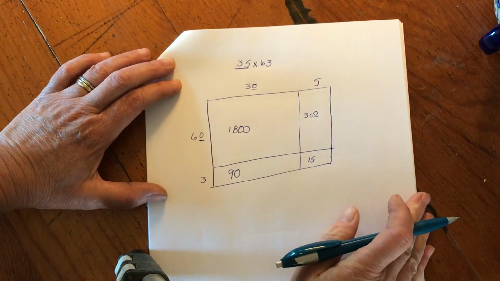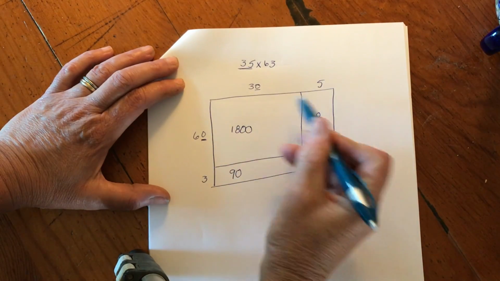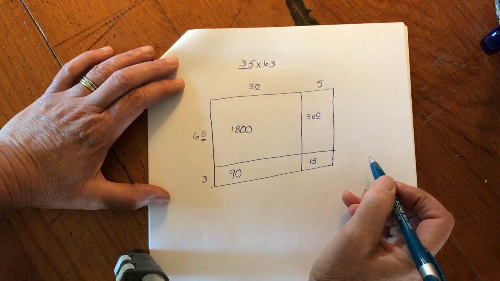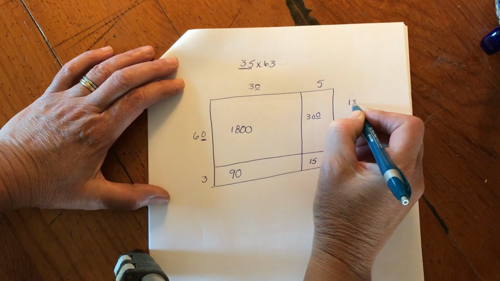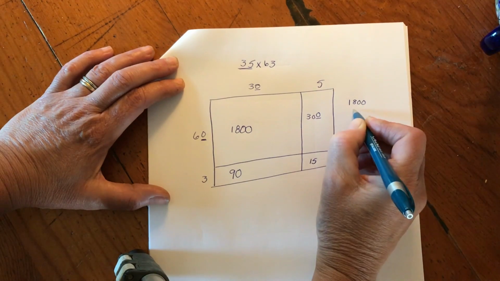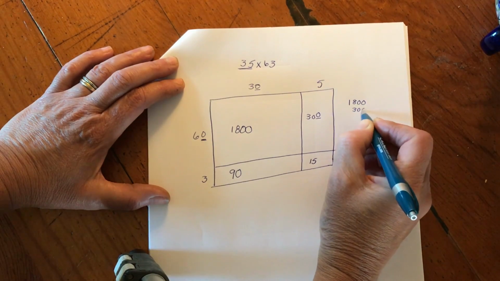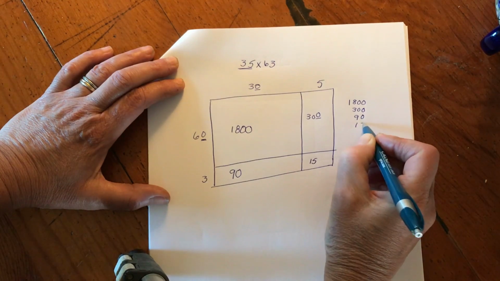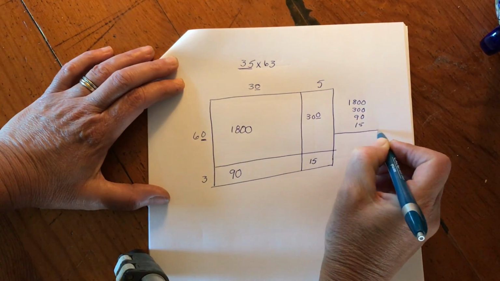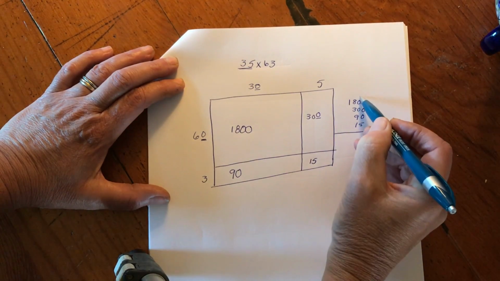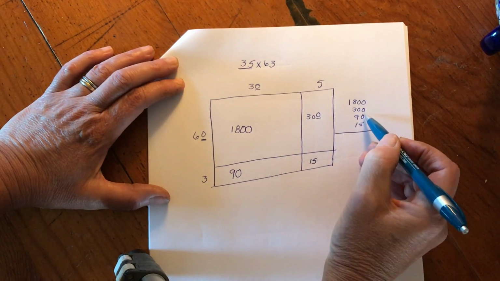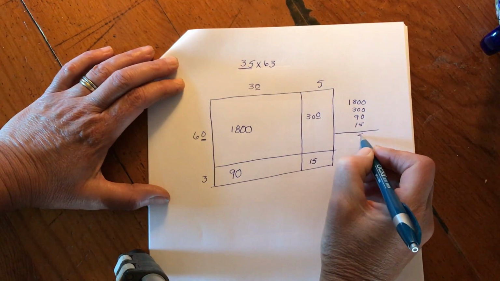Then all I need to do is add all 4 of my partial products till I get my final product. So I am just going to stack my numbers. I'm making sure again that I have my place values all lined up, so my ones, my tens, my hundreds, and my thousands. So all of this equals 5.